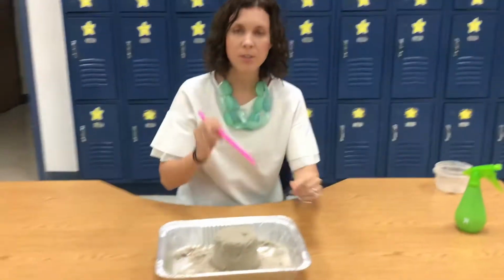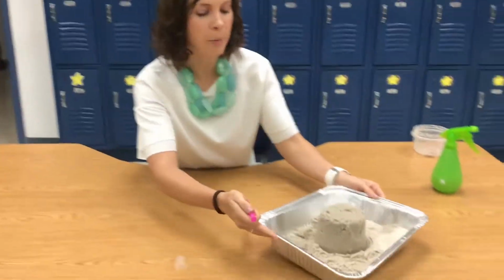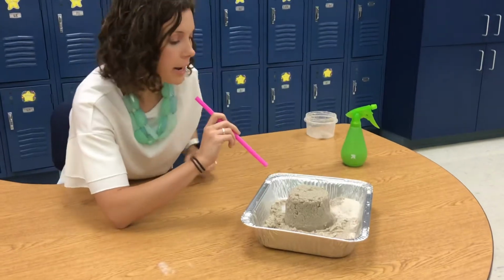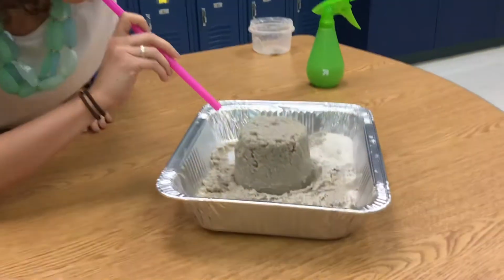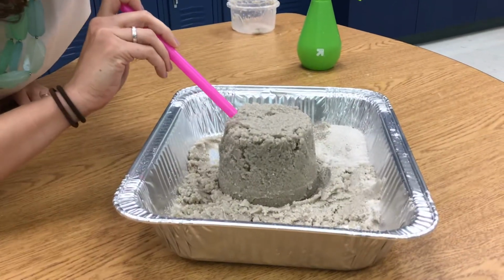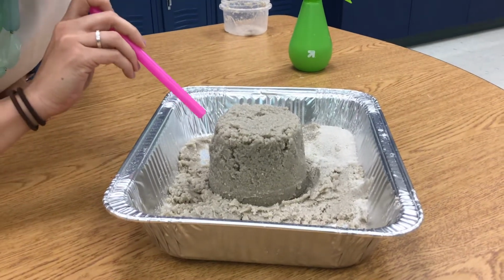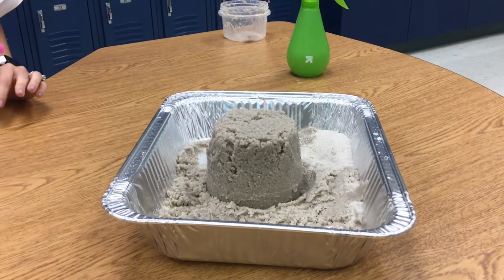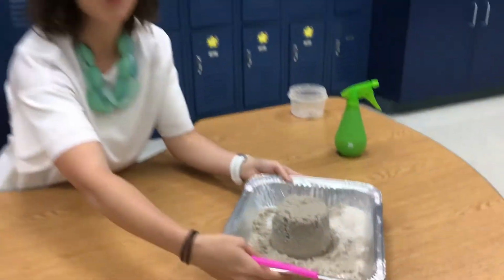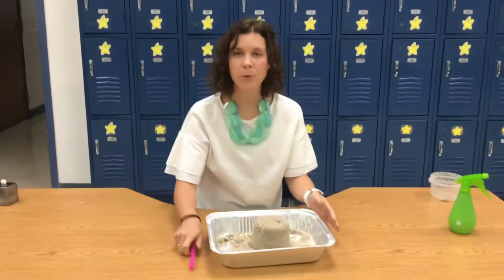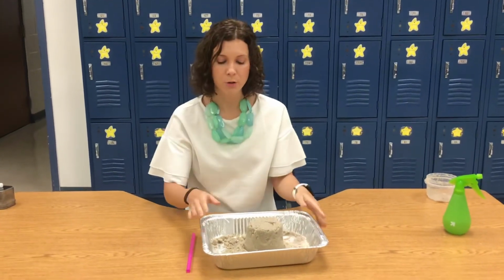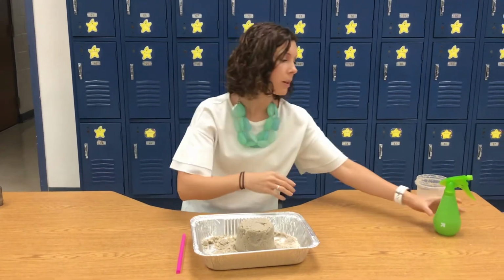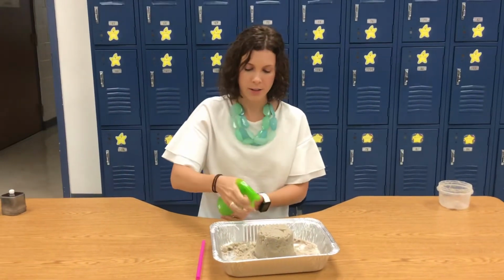Let's do wind. Here I have a straw and I'm going to blow on the sandcastle. I'm going to have you come in nice and close. We're going to look at what happens here. So that piece just blew off. All of these pieces are eroding away. Remember, we want to think about erosion like a road. A road is where cars move, and so erosion is when particles move away from that topic that we're talking about.